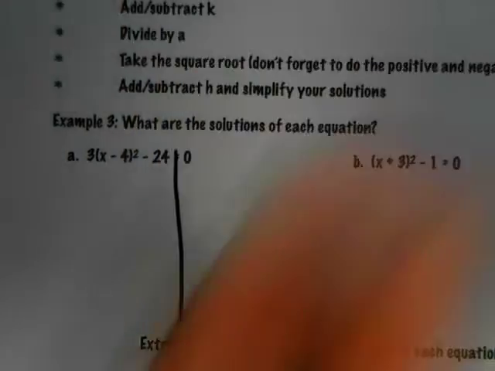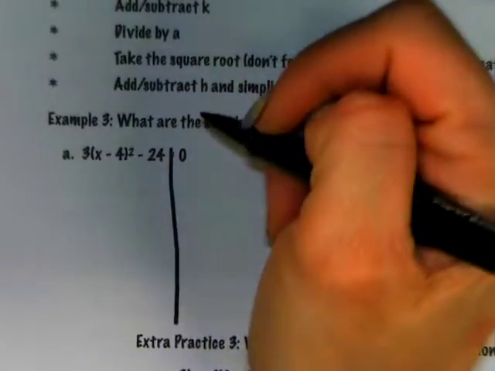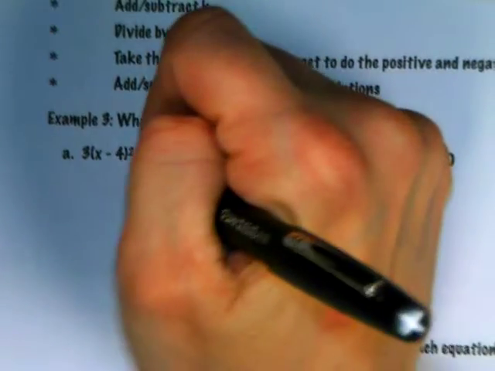All right, what do we think we're going to do first? Nope, can't distribute because of the squared. Yep, plus 24.